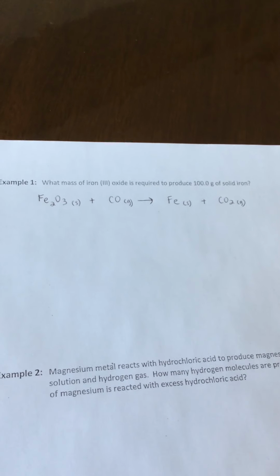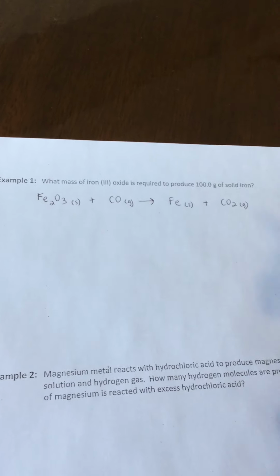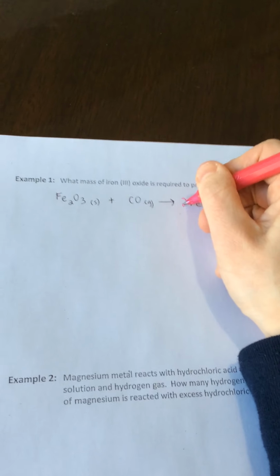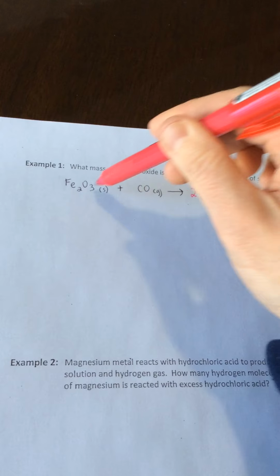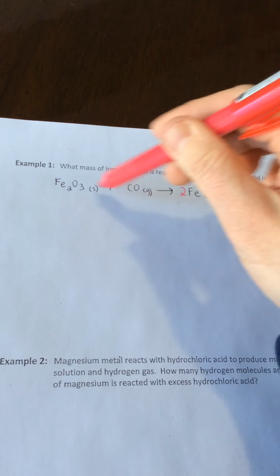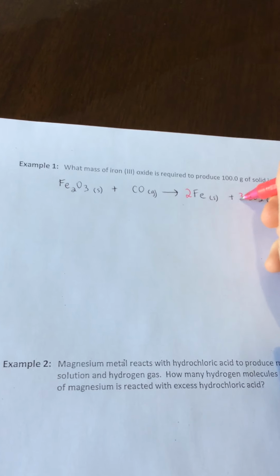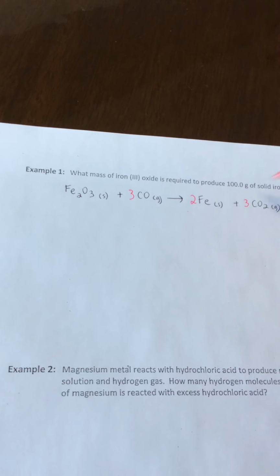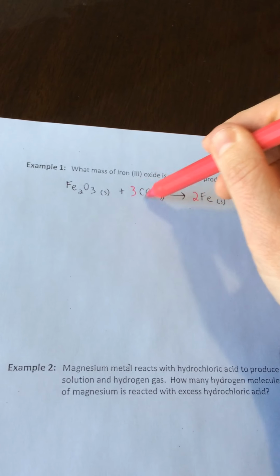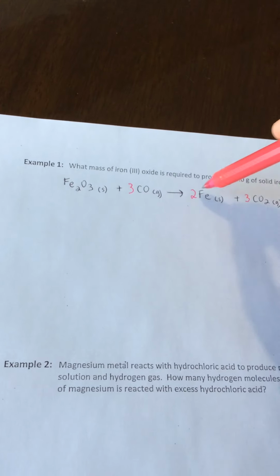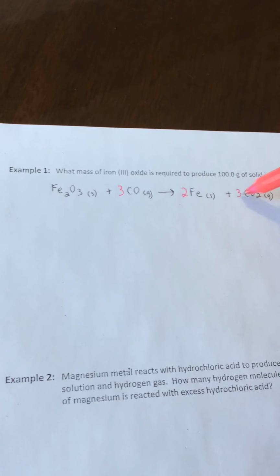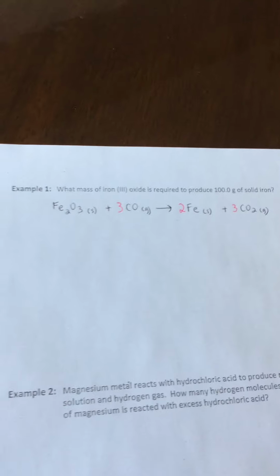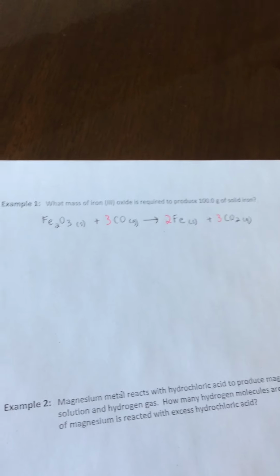But this needs to be balanced. So I'm going to balance this up, 2. I'm going to put a 2 there. Oxygens now, there's 2. There's 4. I'm going to need a 3 there and a 3 there. 3 carbons, 3 carbons. 2 irons, 2 irons. 3 plus 3 oxygen is 6 oxygen. 3 times 2 is 6. All right, there's the balanced chemical equation.